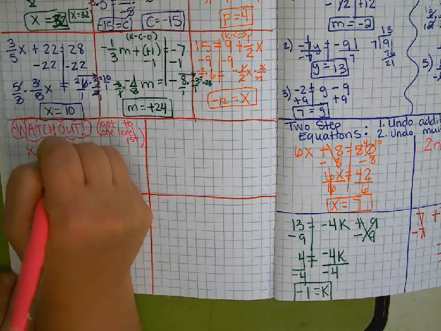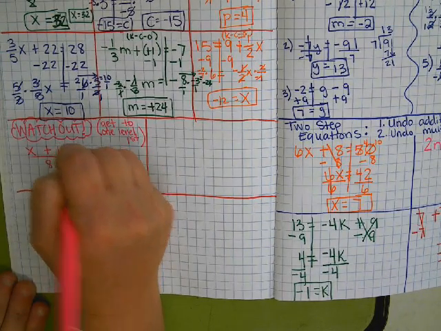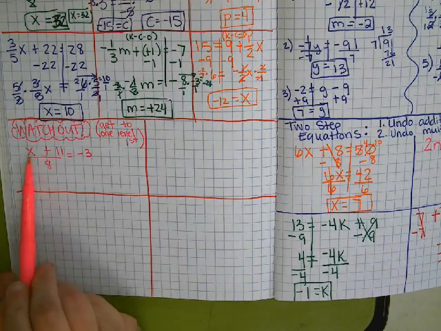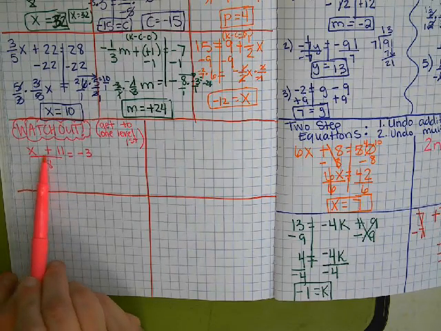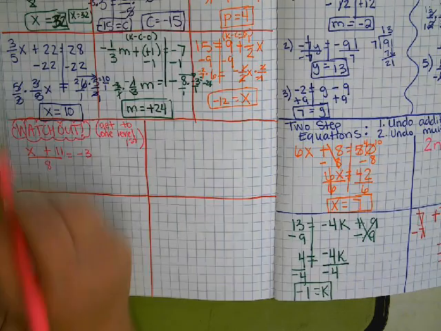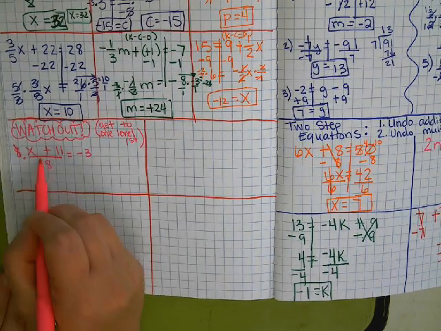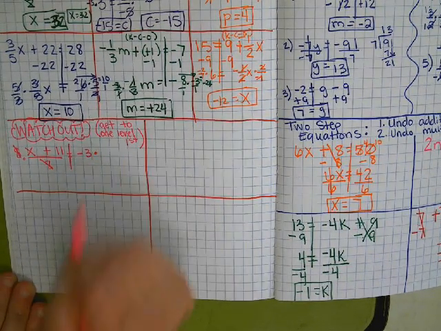X plus 11 over 8 equals -3. So this is a 2-level problem. To get it to one level, I got to get rid of the bottom. Well, remember, a fraction bar just means divide by 8. So to get rid of a divide by 8, we multiply by 8. 8 times 1/8 is 1 and goes away. But remember, whatever we do to one side, we do to the other.